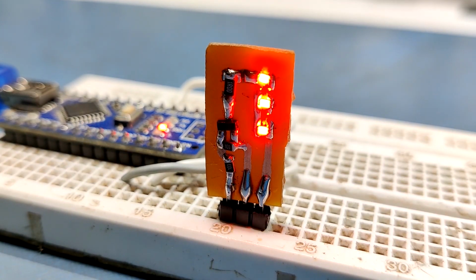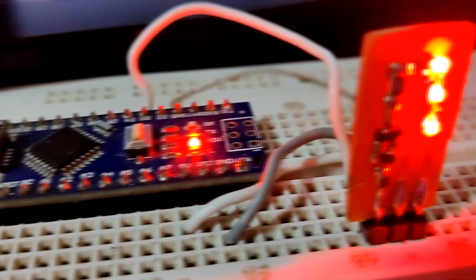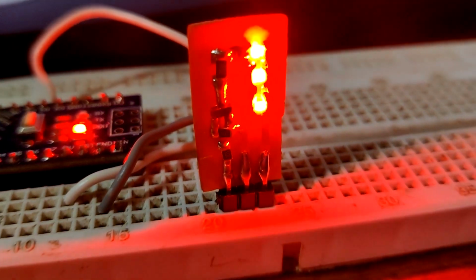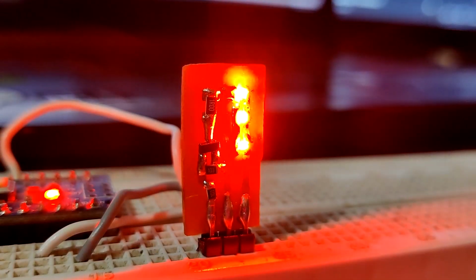And this is how you could use a BC847 transistor to drive LEDs with a PWM signal generated by a microcontroller.